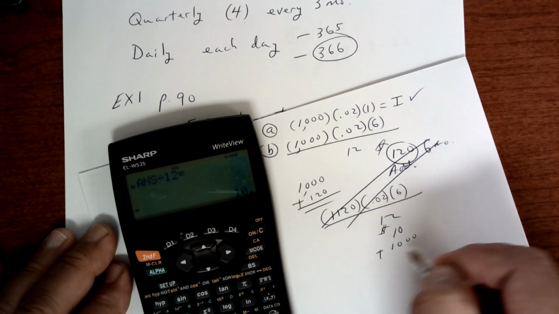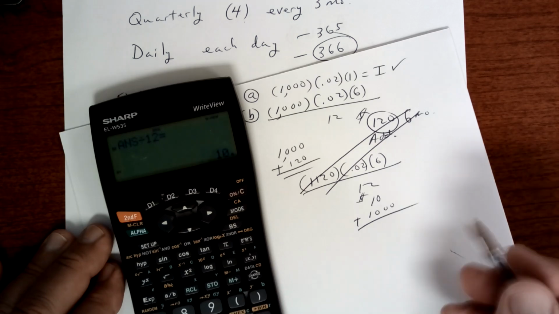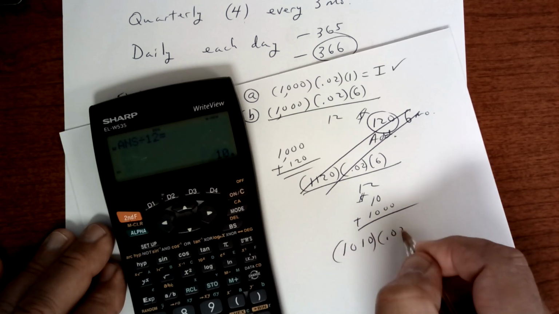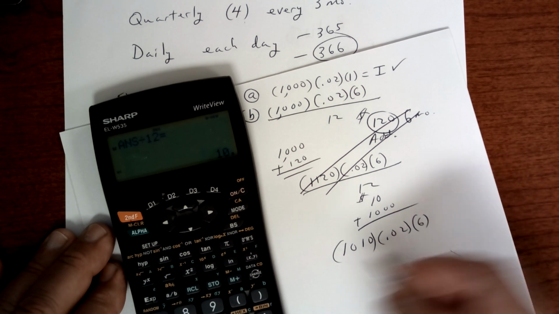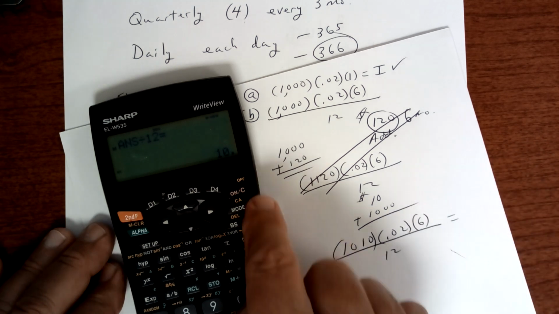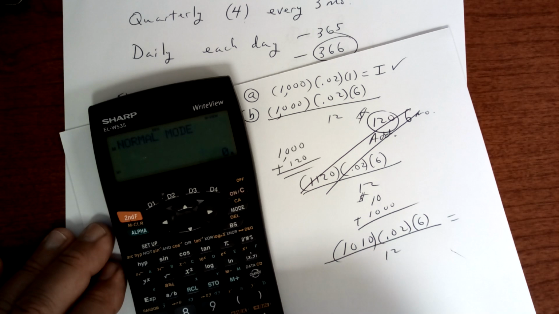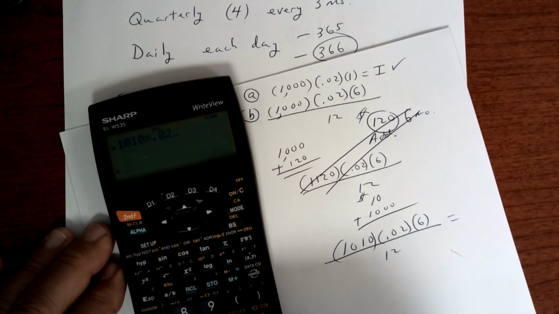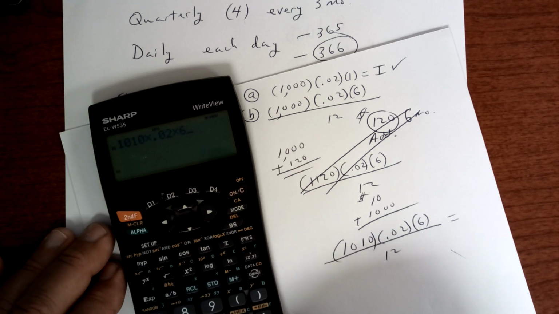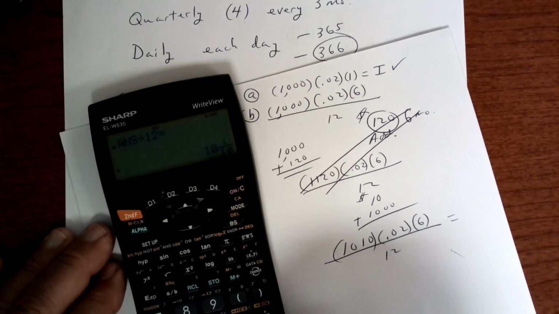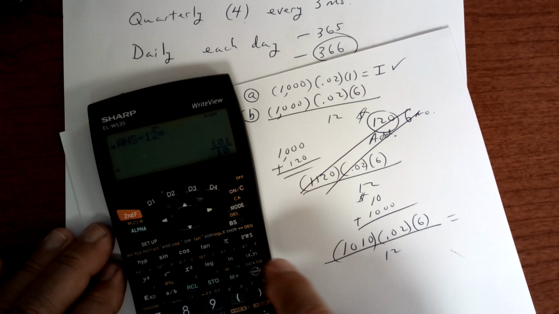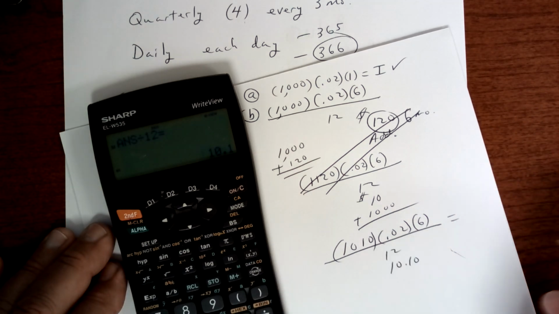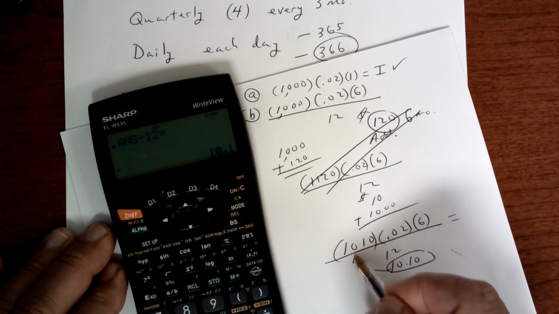So now, for the second 6 months, you're going to have $1,010 times 0.02 times 6 divided by 12. Okay, that's for the other half of the year. So 1010 times 0.02 times 6, press equals, divide by 12. So now you made $10.10. But you got to add that back to that right there.